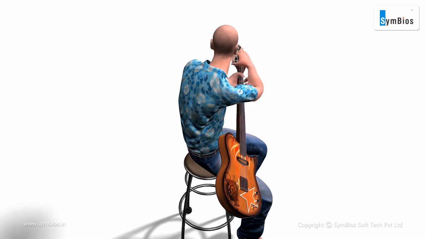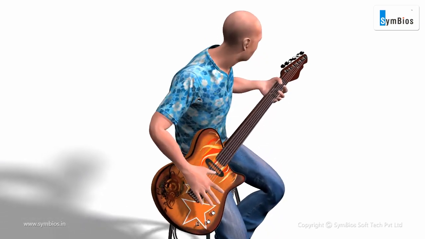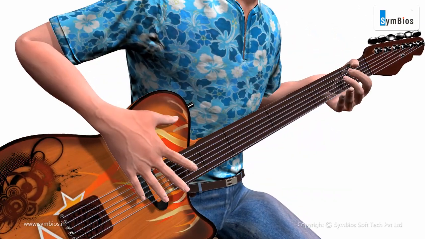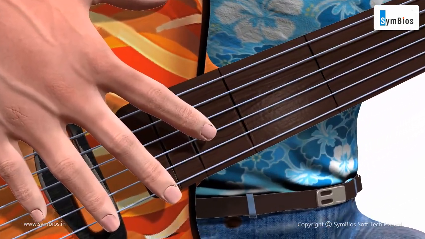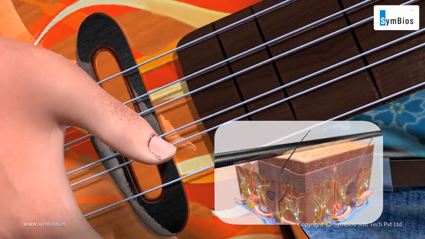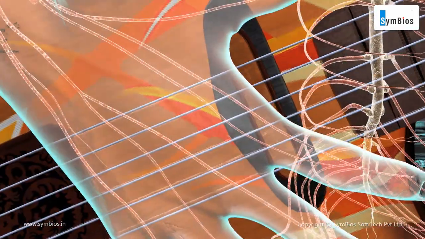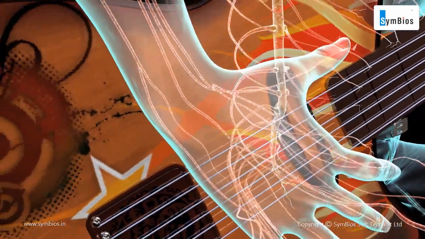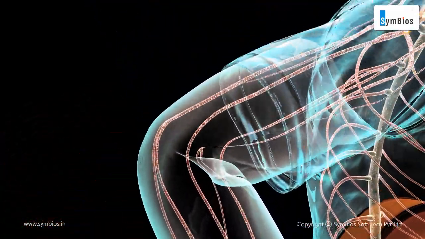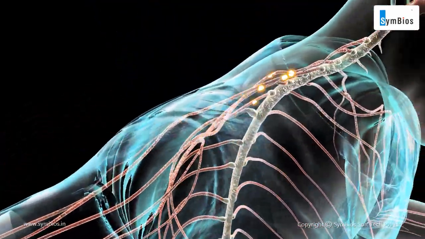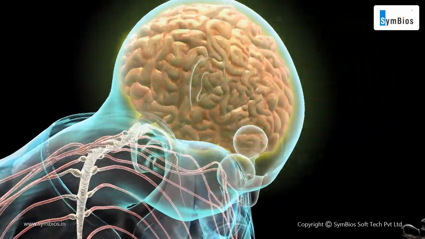Let's take an example of touch and see how these impulses reach the brain for interpretation. Touching an object stimulates the receptors under the skin. This stimulus generates rapid impulses that can travel through the neurons to the brain for interpretation.